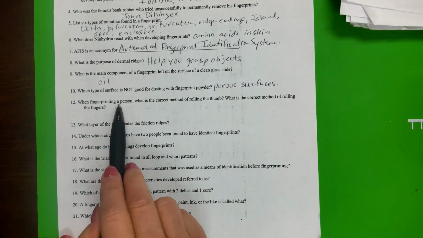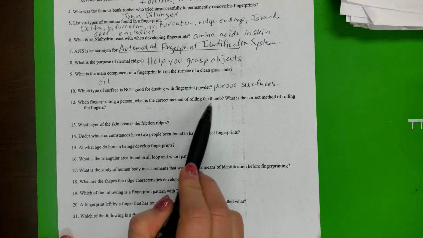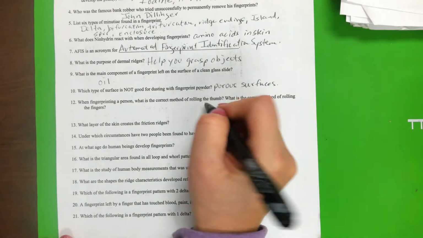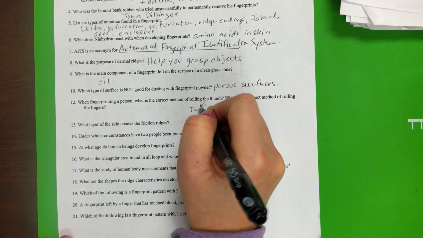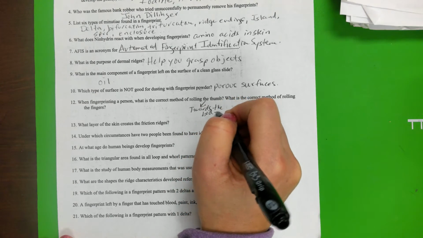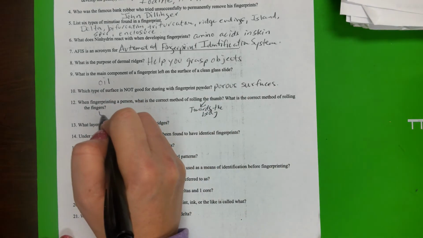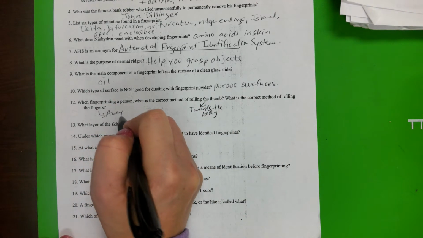When fingerprinting a person, what is the correct method of rolling the thumb? It will be towards the body. I didn't go too much into this. And what is the correct method of rolling the fingers? It's away from the body.